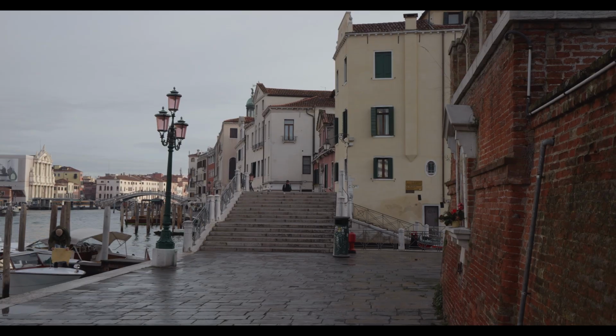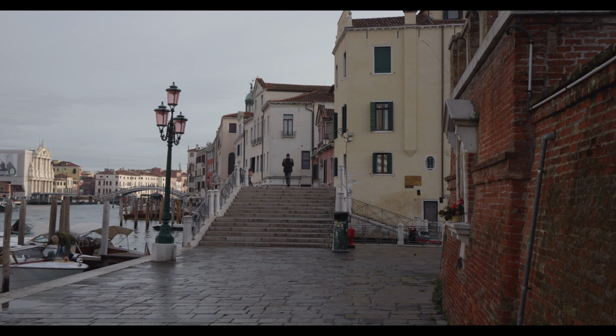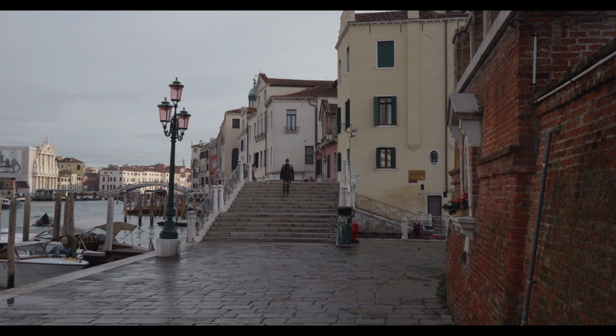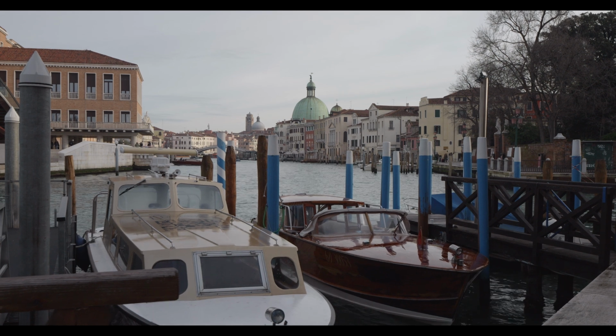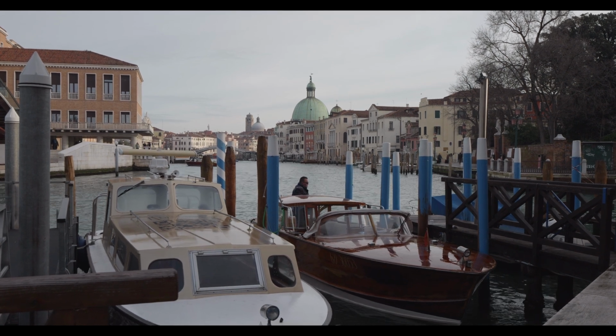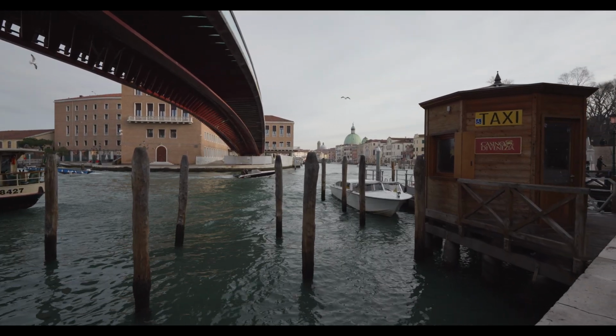Today I'm testing the GH6 versus the G9 photo image quality resolution comparison. I want to see if the extra 5 megapixels are enough to make a difference in terms of detail and resolution in a still picture. So I shot 3 sets of pictures in the same location, same lens, same focal length, same settings.